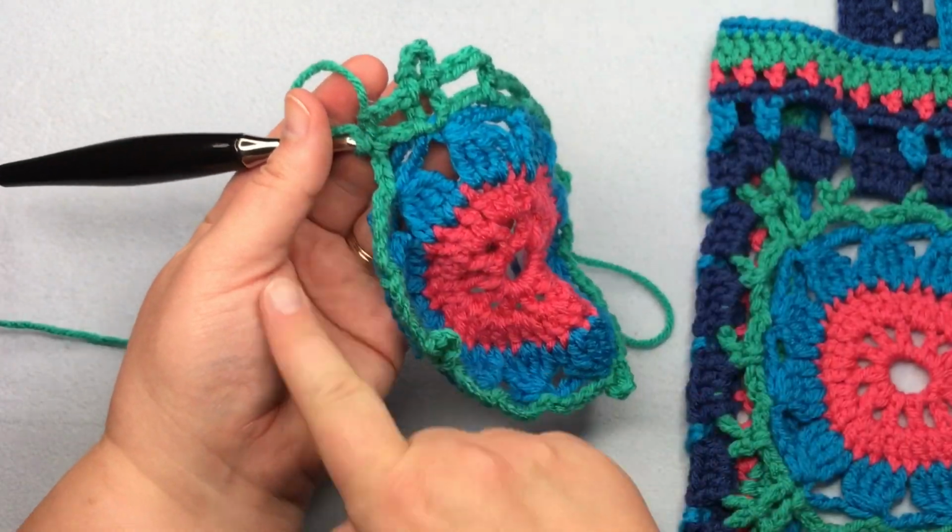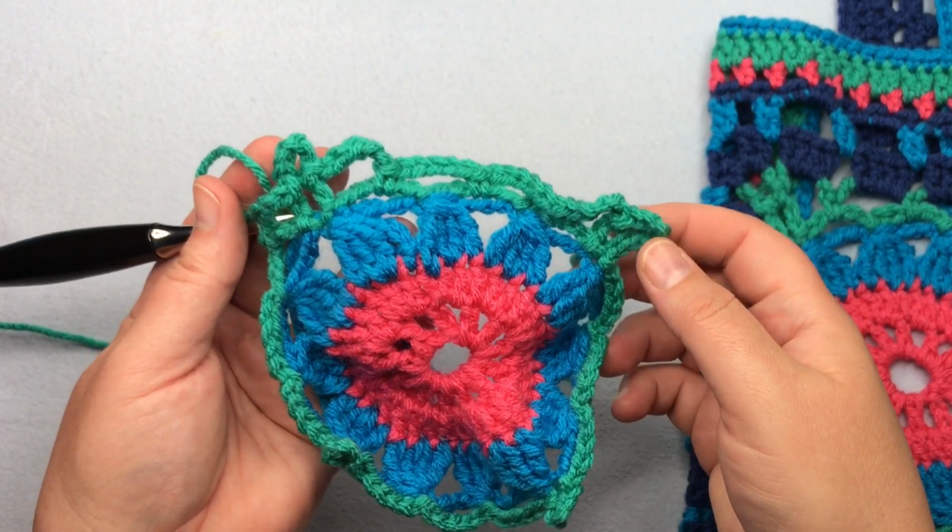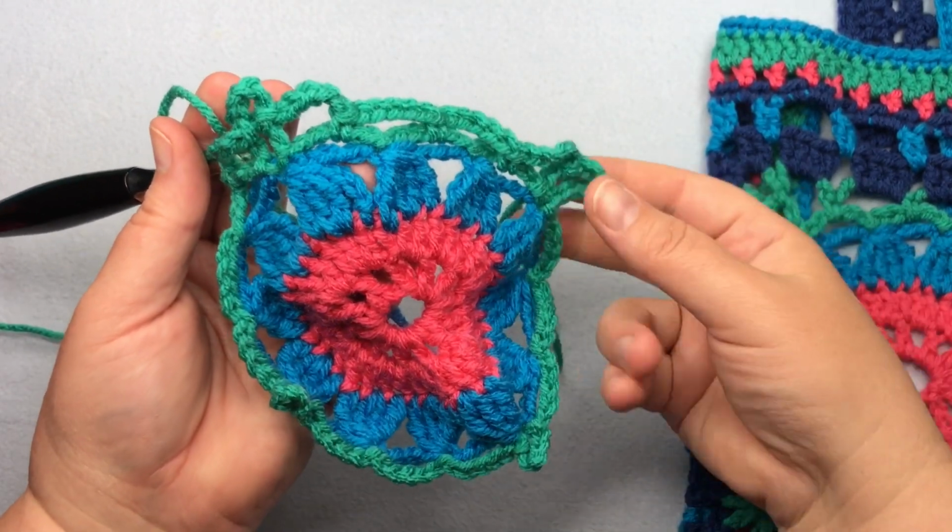You've got your first and second, and you're just going to go all the way around and join back up at the end where we did our first loop. Okay, we'll meet you back there.